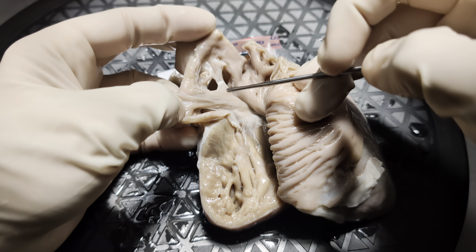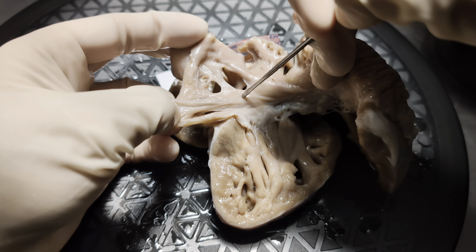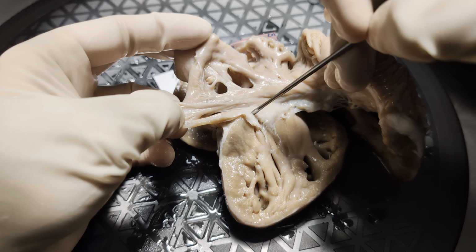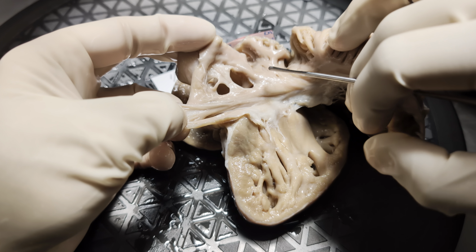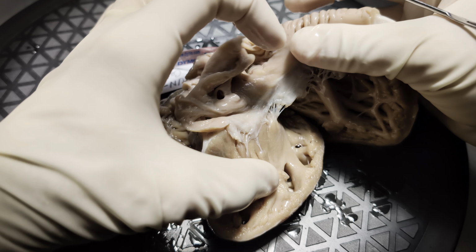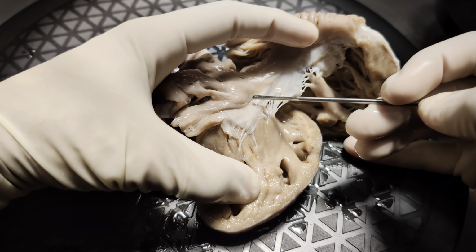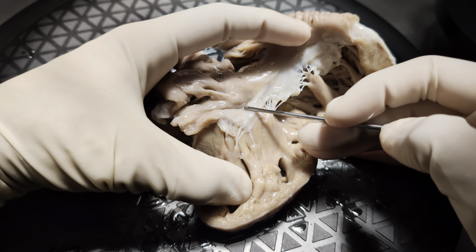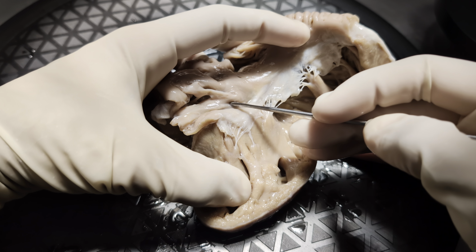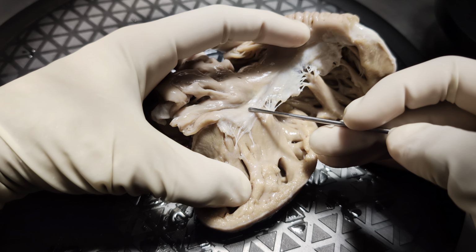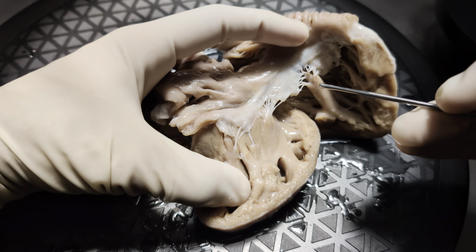And then here is the tendon of Todaro. And then here is the tricuspid valve. And we know that the triangle formed by these three structures, once again, those structures being the mouth of the coronary sinus, the tendon of Todaro, and the hinge point of the tricuspid valve, is the triangle of Koch. And at the apex of that triangle, so right here, is where we would expect the atrioventricular node to sit. So the AV node would sit somewhere here at the apex of the triangle formed by the tendon of Todaro, the coronary sinus, and the tricuspid valve.